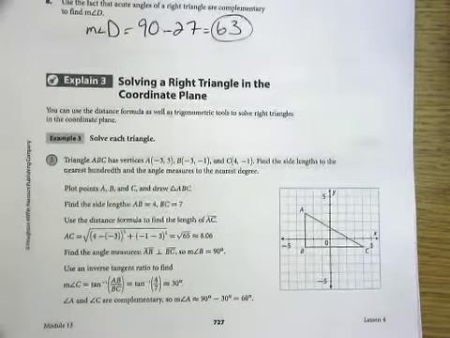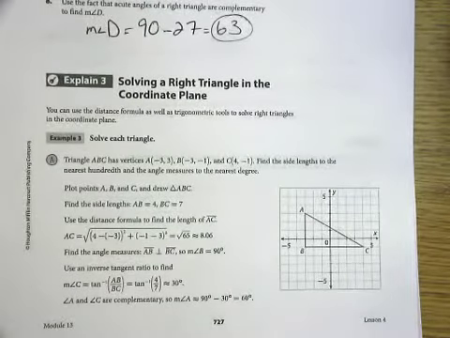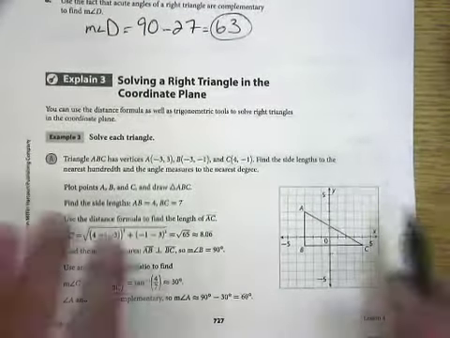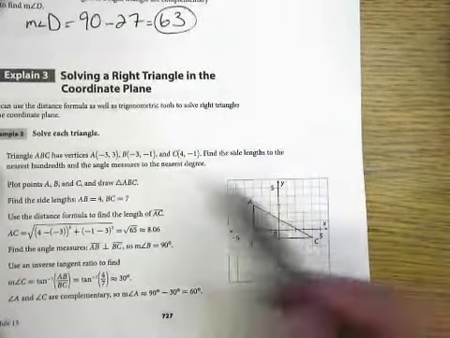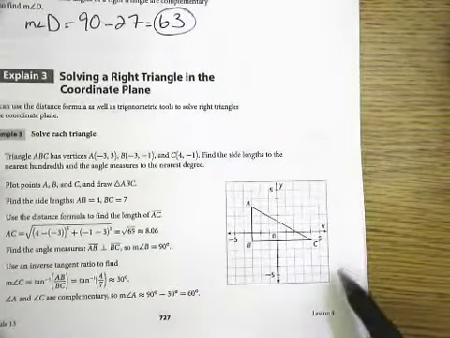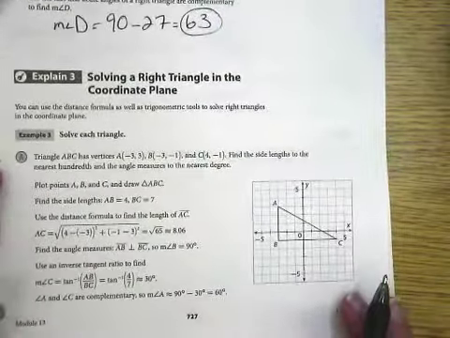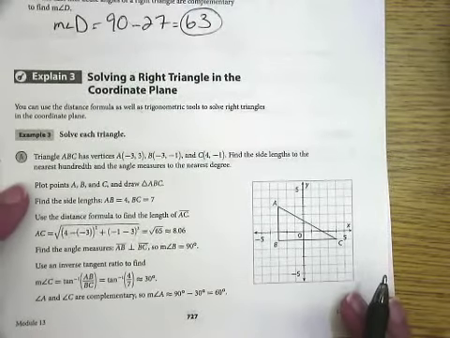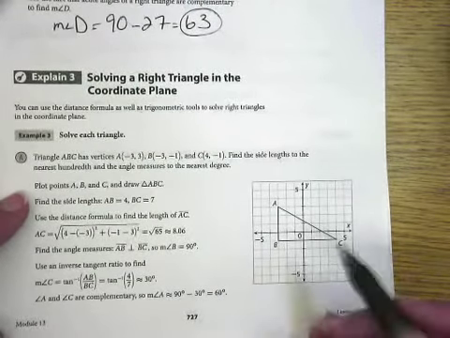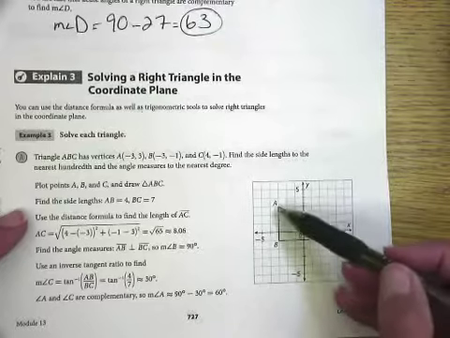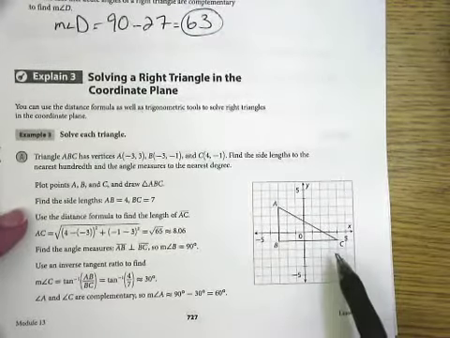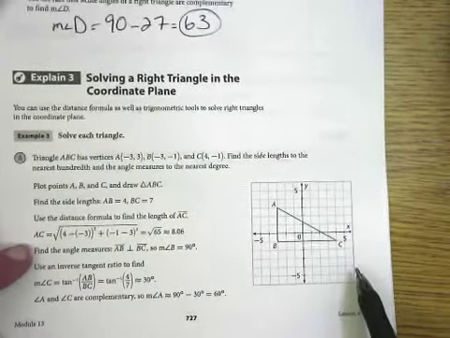Next, we're looking at solving right triangles in the coordinate plane. So in part A, I have triangle ABC, given these coordinates. Notice they plotted them. And then find the side lengths to the nearest hundredth and angle measures to the nearest degree. So notice that we can easily find AB and BC by counting the lengths.